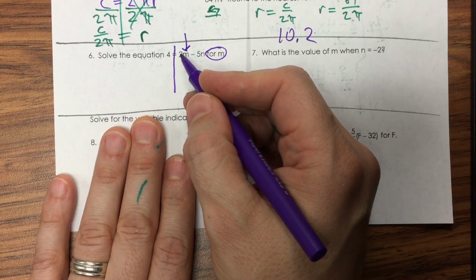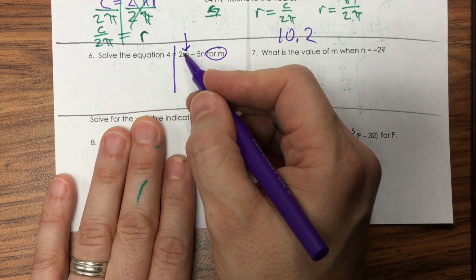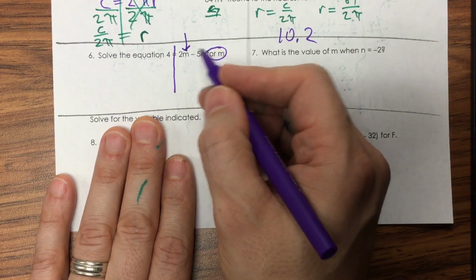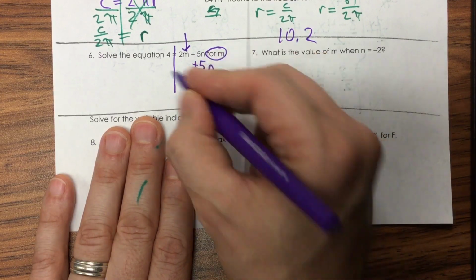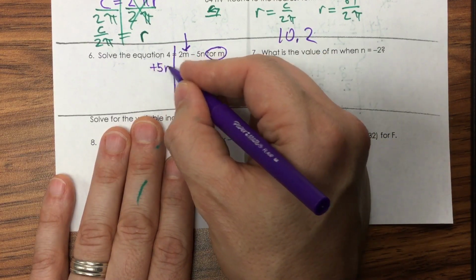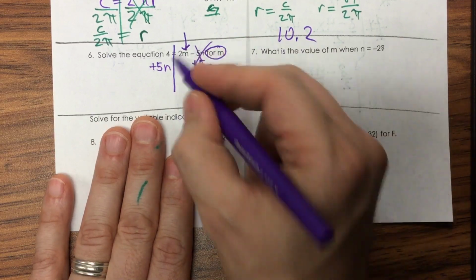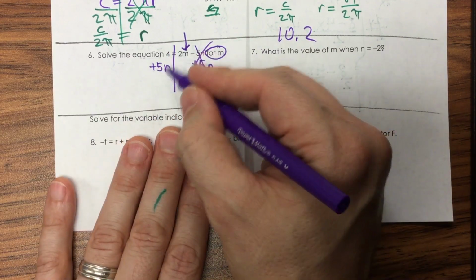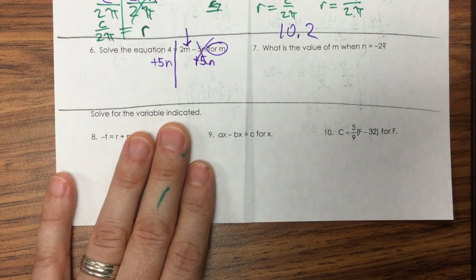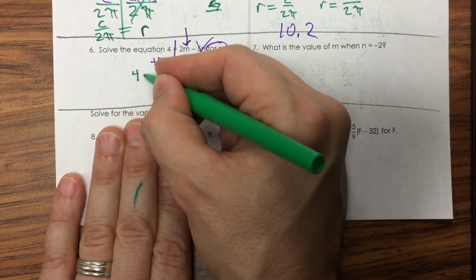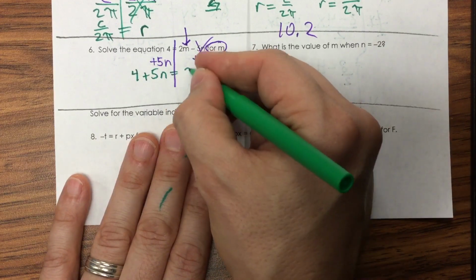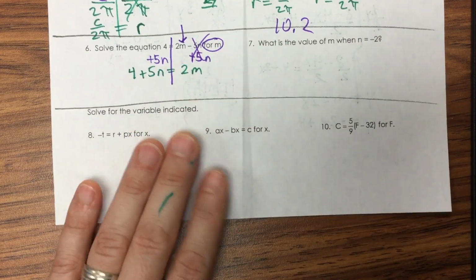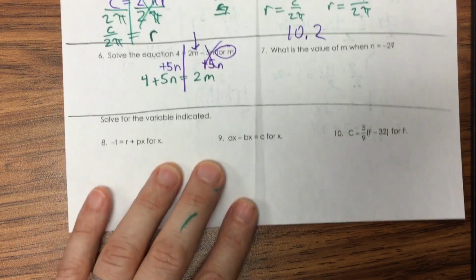Okay, find m. There he is. He has a best friend of 2 being multiplied. He leaves last. This guy leaves first. Opposite math. Plus 5n, plus 5n. Done? You cannot combine those. They are not like terms. So I'm going to write them side by side. 4 plus 5n equals 2m. Okay? Let me zoom in a little bit.